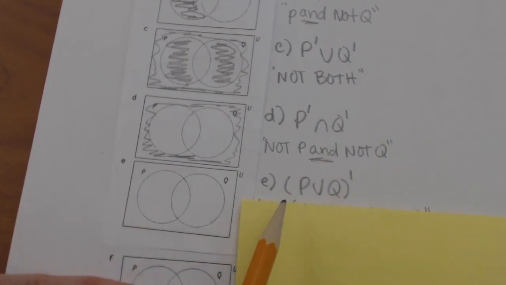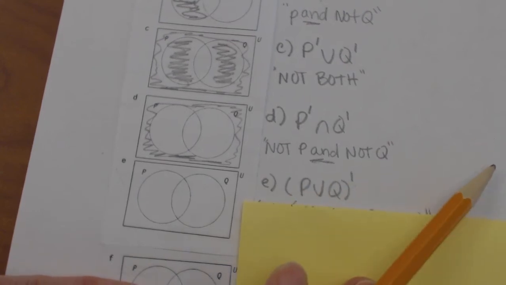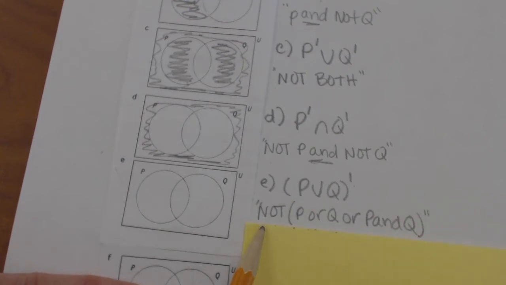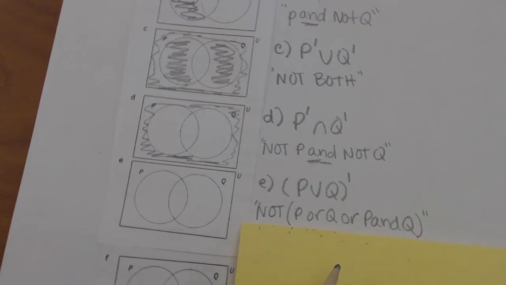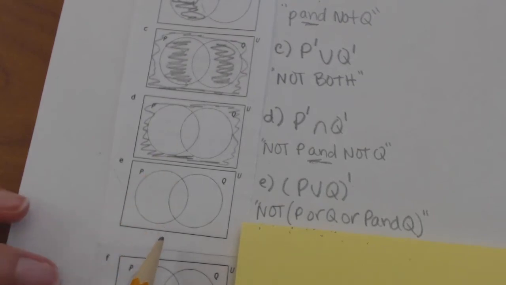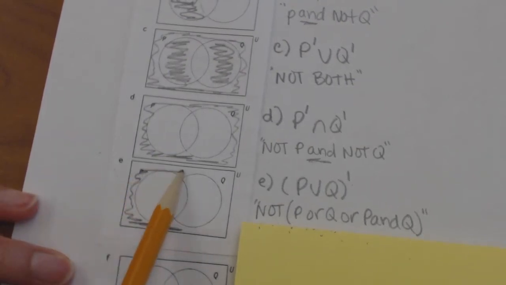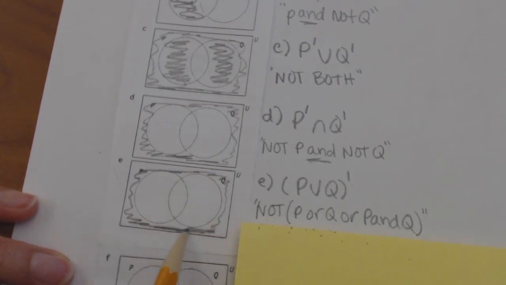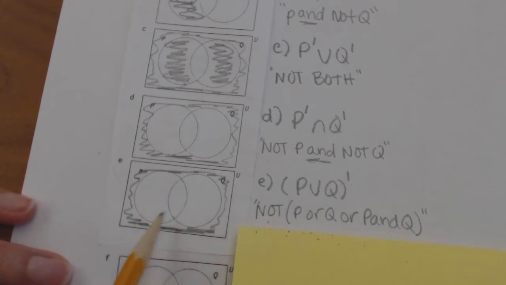E. P or Q, and then what we're doing is dropping parentheses around it, so we're negating P or Q. So what this really means is not P or Q or P and Q. So that's a tough one. So what we shaded for the P or Q, it can't be that. So it's not P or Q or P and Q. So what that's going to be is the outside. It can't be P, it can't be Q, it can't be both because we're throwing that not. So that's just the outside.